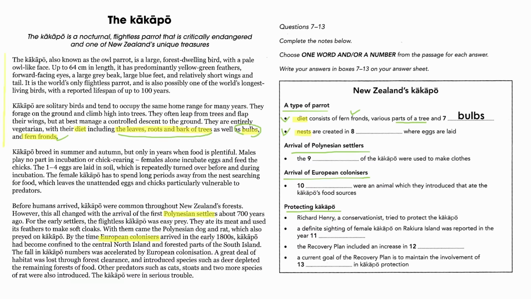And the next question, number 8. Nests are created in where eggs are laid, and we know that this paragraph number 3 describes breeding and nesting too.